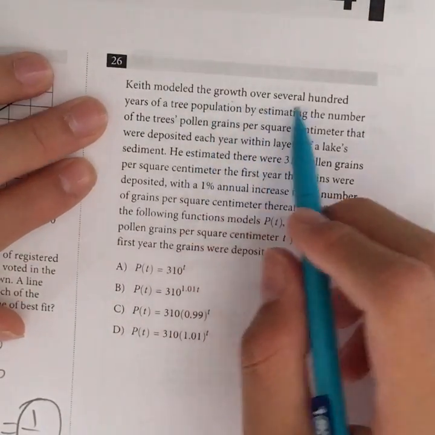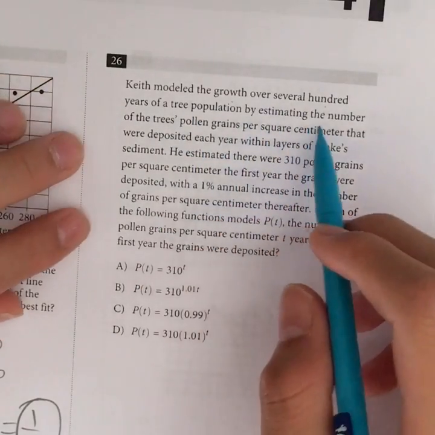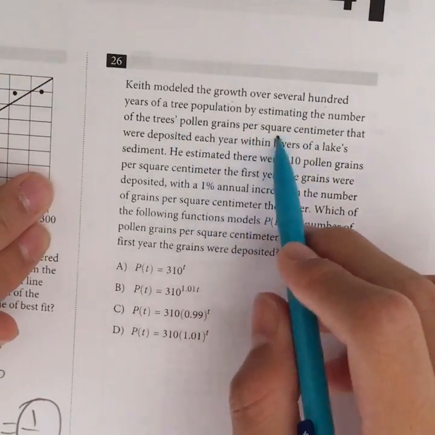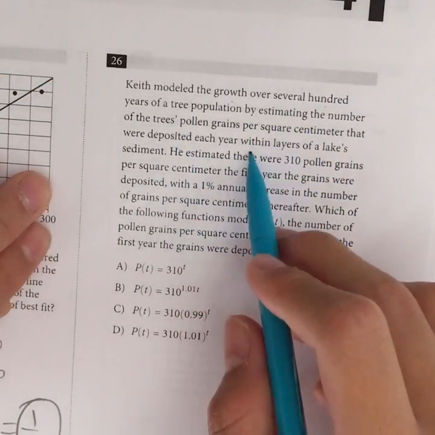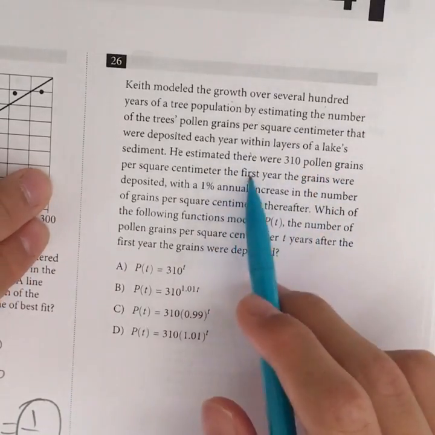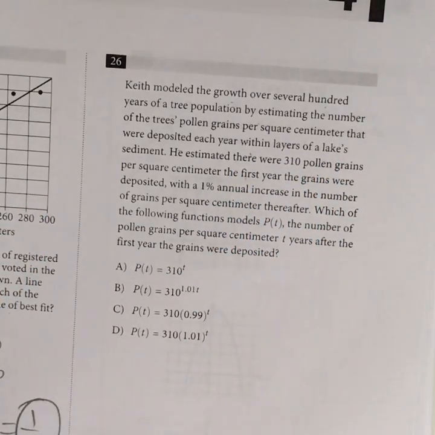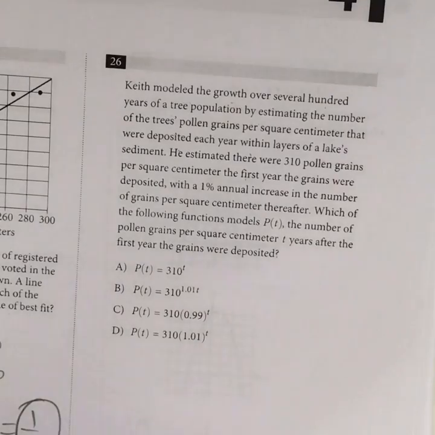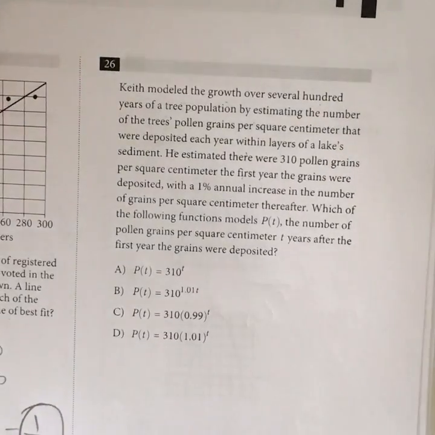Keith models the growth over several hundred years of a tree population by estimating the number of tree pollen grains per square centimeter that were deposited each year within layers of lake sediment. He estimates that there are 310 pollen grains per square centimeter the first year, with a 1% annual increase in the number of grains per square centimeter thereafter. Which of the following functions models P of t, the number of pollen grains per square centimeter t years after the first year the grains were deposited? Oh my, that was a lot to read.